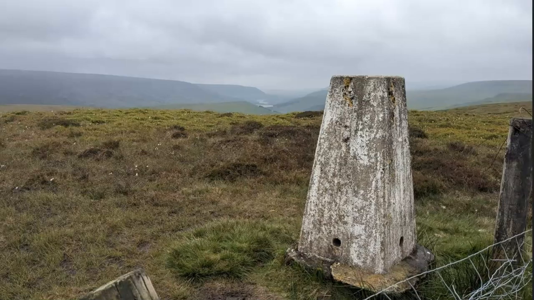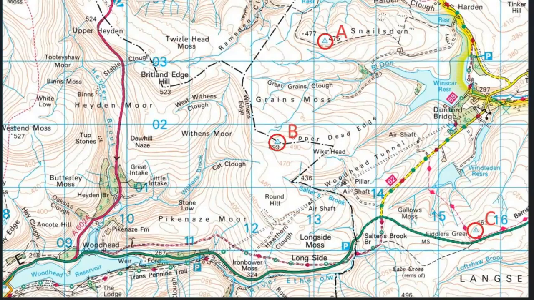This week we have a trig point. I want you to identify it on the map and also work out what direction we are looking and what features we can see on the map. What features can you see that help you decide which trig point it is?